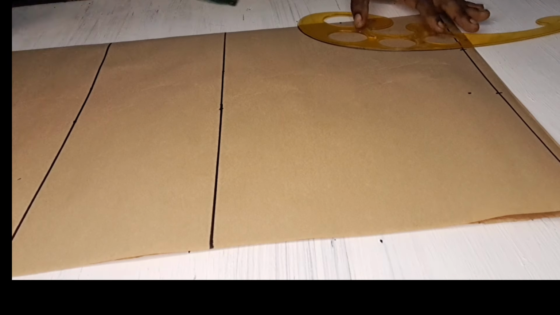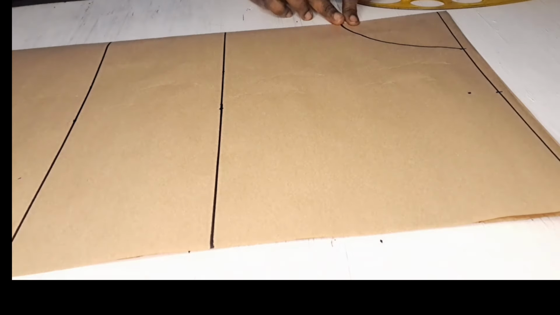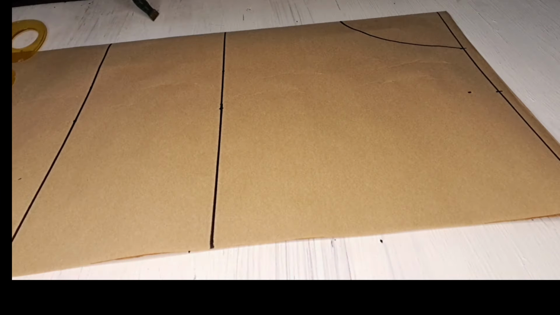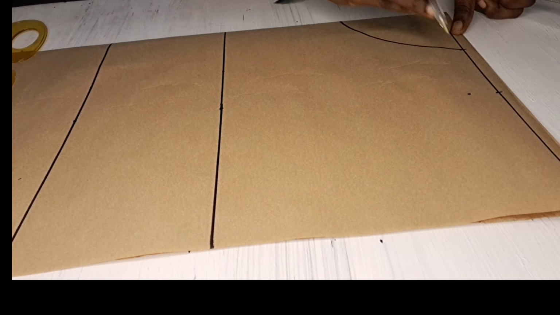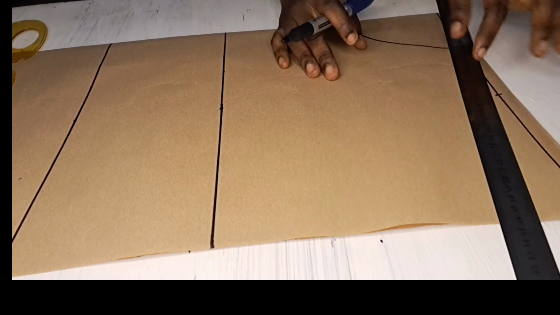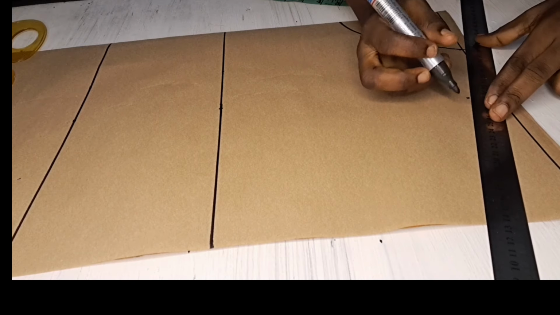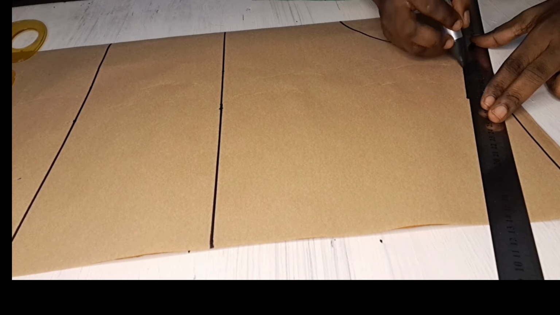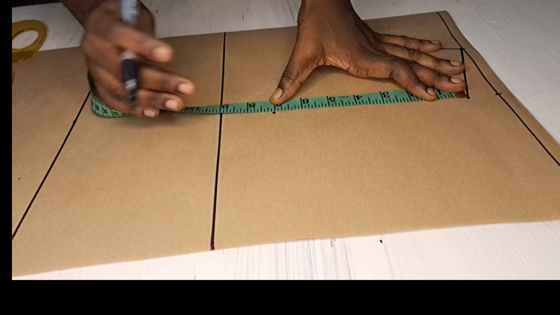Now we are marking out our neck. What you saw me do was the neck width. Mine is 3.5, and I came down by 4.5 inches because I want my neck to be a bit deeper. So you connect that with a curve as you saw me do. Next is to join the shoulder slope point to the end of the neck width. By doing that, you get a slanted curve which represents the shoulder slope, as you see. It's right here.